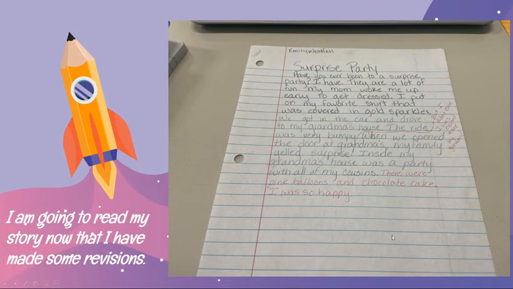And then I would reread my story. I'm going to start right here from the car. So we got in the car and drove to my grandma's house. The ride was very bumpy, and then I have an arrow, so I go over here. But I didn't care. I was excited to see my grandma. When we opened the door at grandma's house, my family yelled, "Surprise!" Inside my grandma's house was a party with all of my cousins. There were pink balloons and chocolate cake. I was so happy. So you notice with the details that I added, in your brain, you can see what happened a lot better.